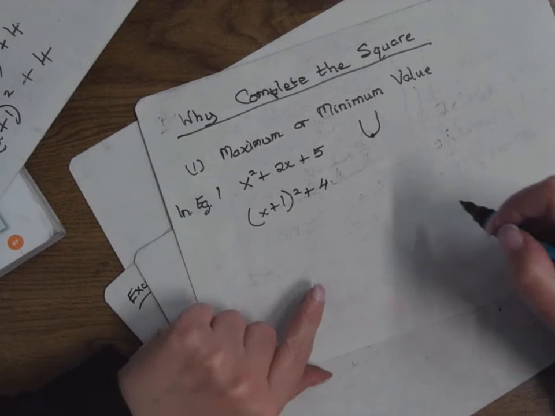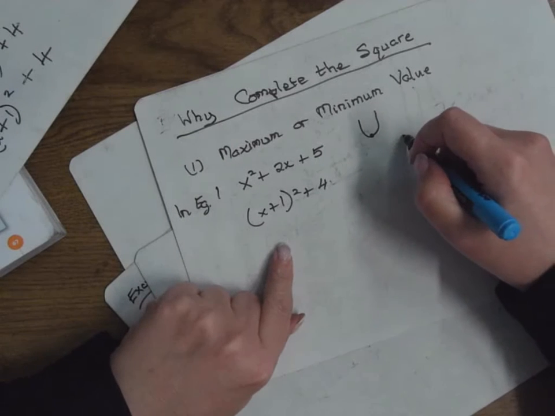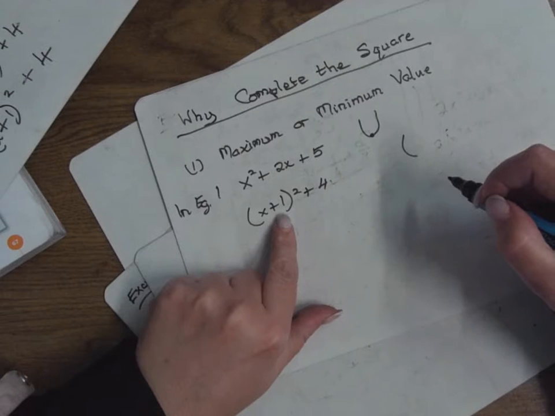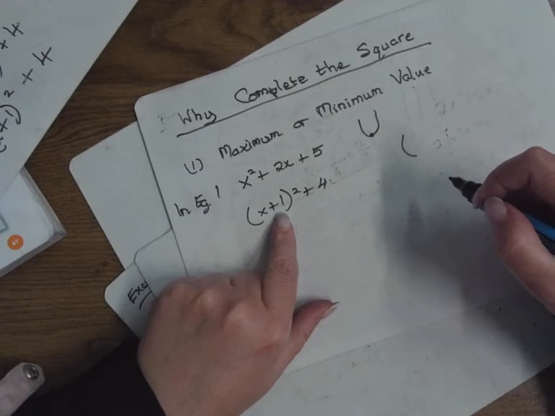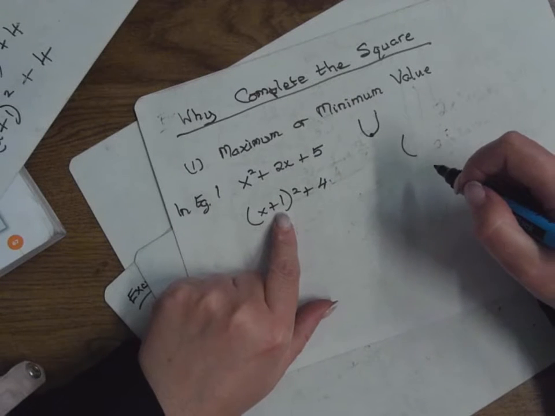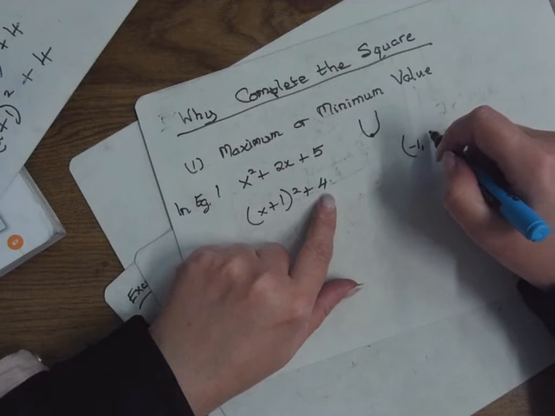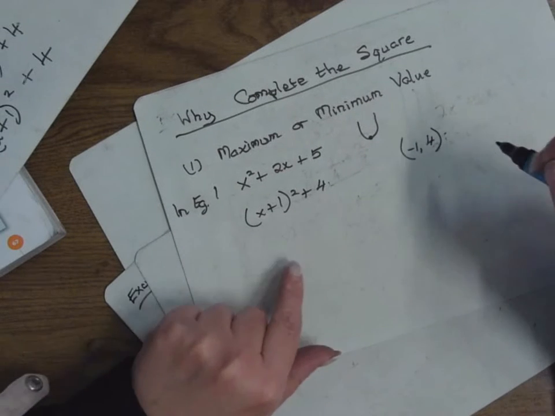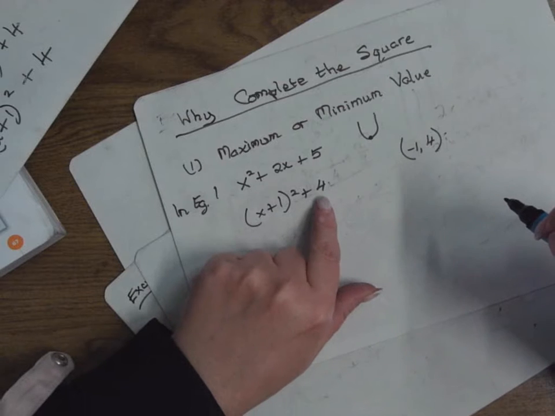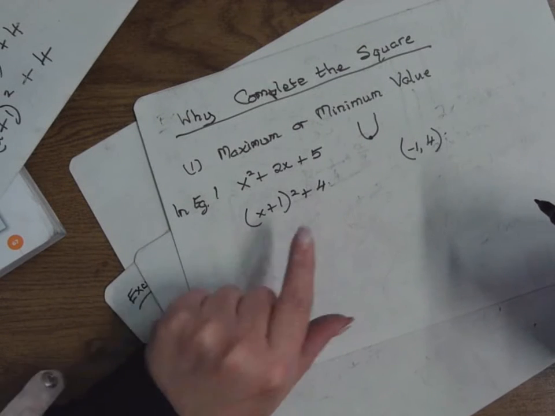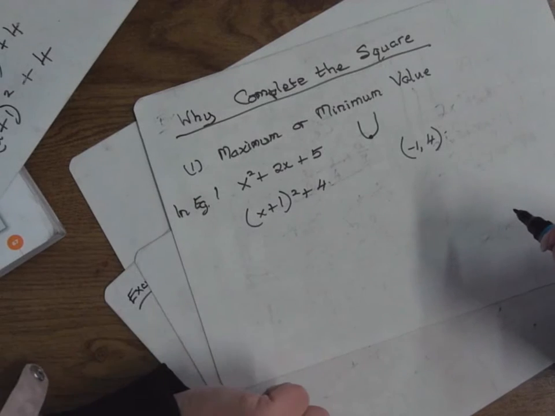When you complete the square, the minimum value is the opposite sign here. That says plus 1, so your x value is minus 1, and the y value is 4. The y value stays the same, and the x value is the opposite sign.